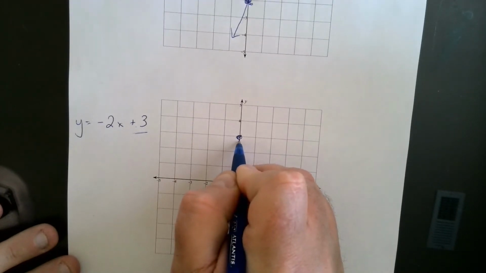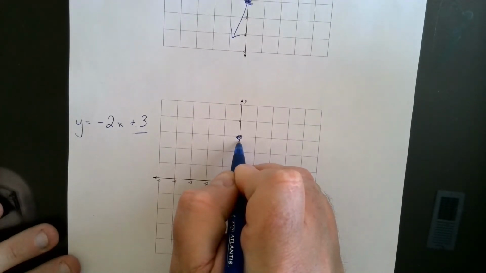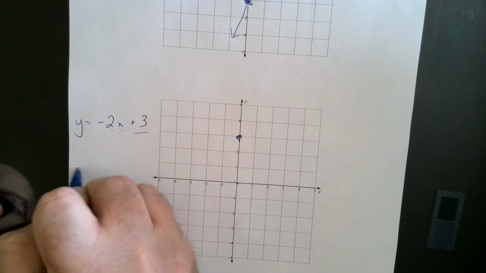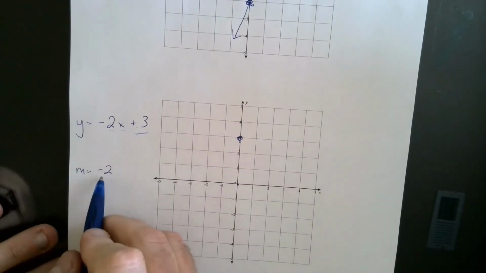Okay, that's where we're going to begin. That's our starting point. But from there, we have to have our movement again. So we need to pull out that slope. Remember, slope always sits right in front of the x. So our slope is -2.